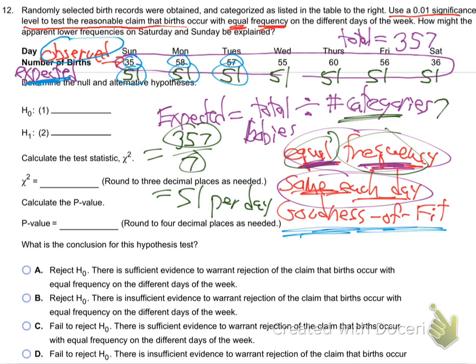So the null hypothesis on a goodness of fit test is always that the two data sets fit, that they fit each other. You think, well, no, they don't fit, they're different. Well, yeah, but that could be a little bit due to luck. How different are they? And the H1 is that they do not fit. That's always the null and alternative hypothesis. The null is that they fit, and the alternative is that they do not fit.